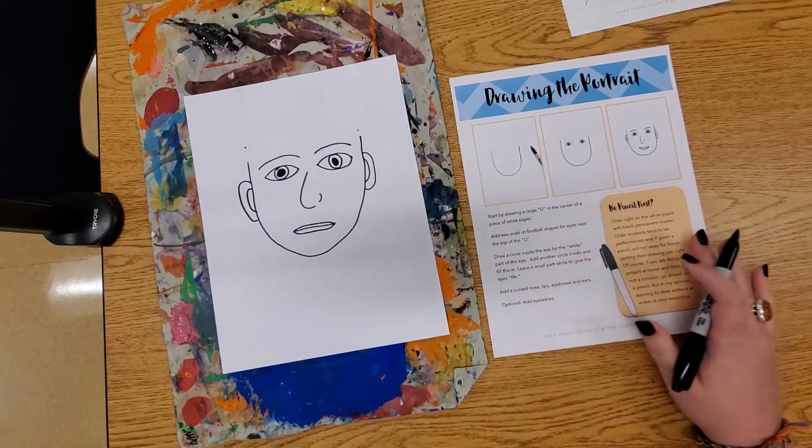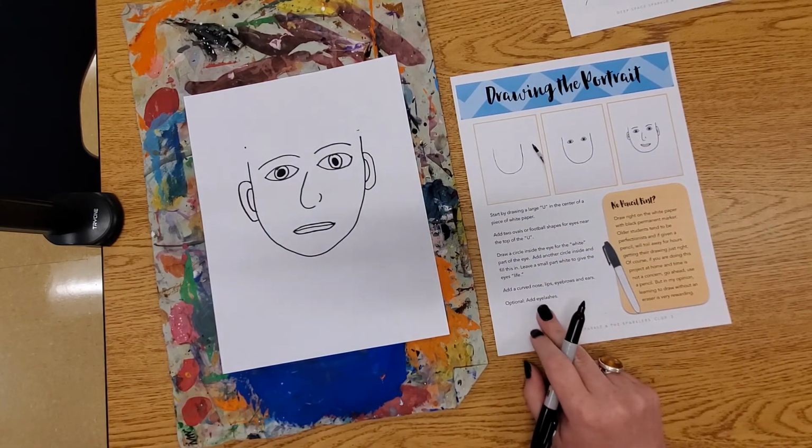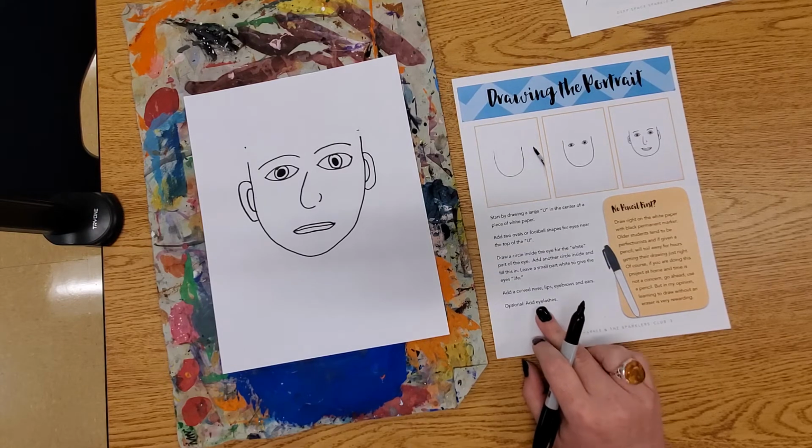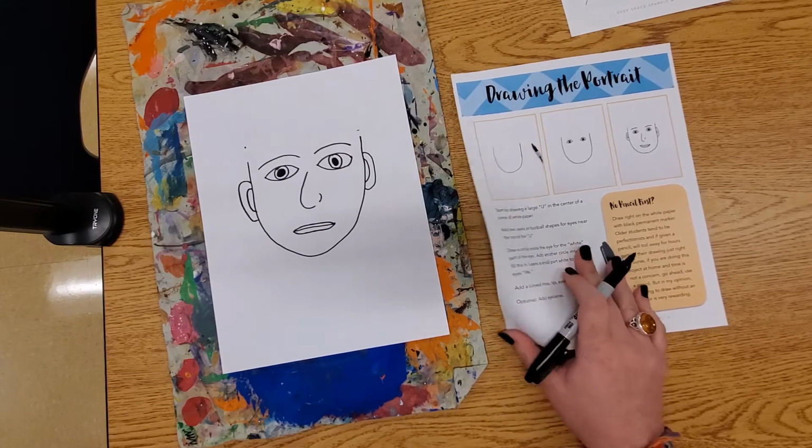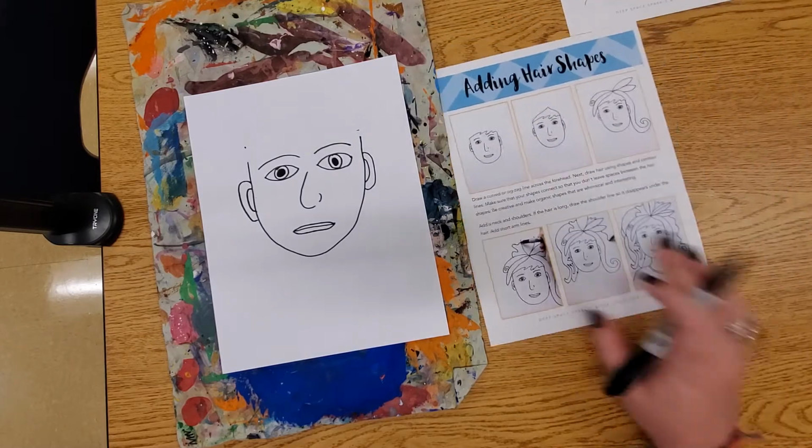All right, so we've completed all the steps on here. And it says right here, optional, add eyelashes. So if you already know that you're gonna wanna add eyelashes, do it now so you don't forget. Now I'm gonna flip this over.